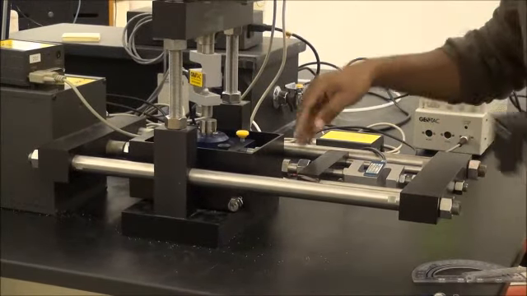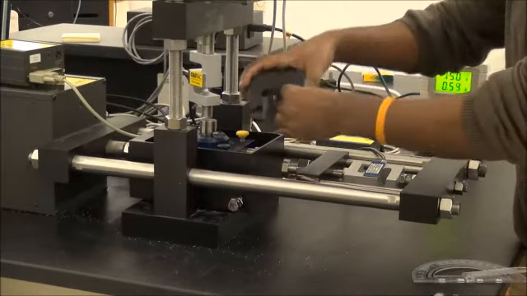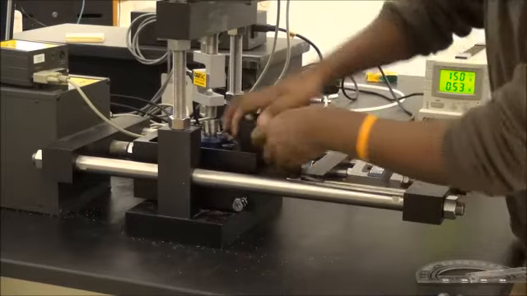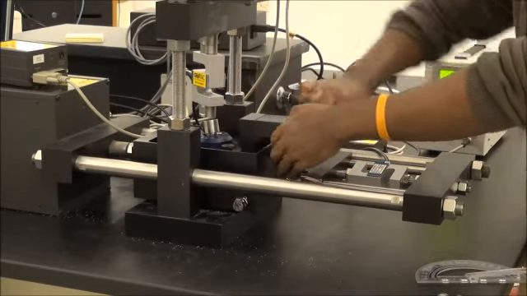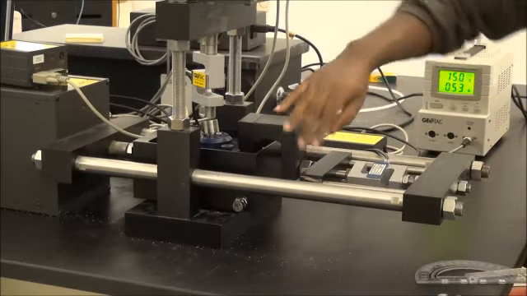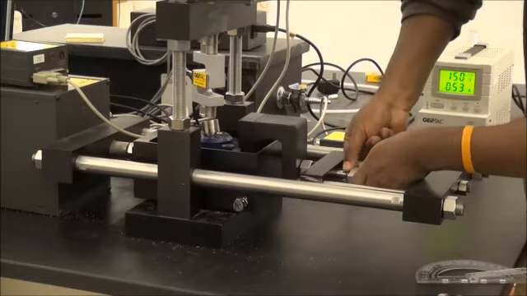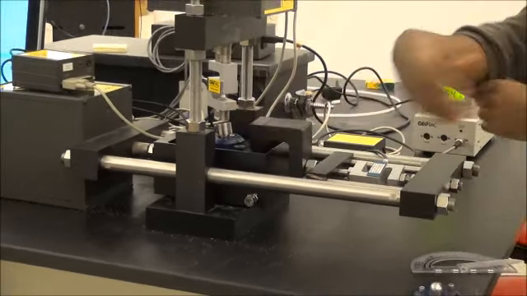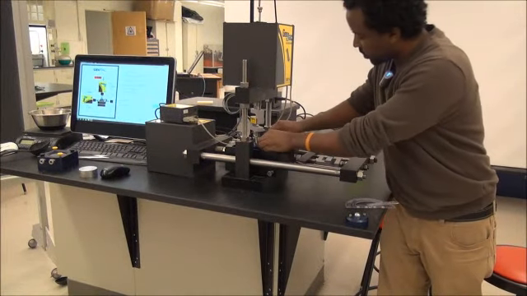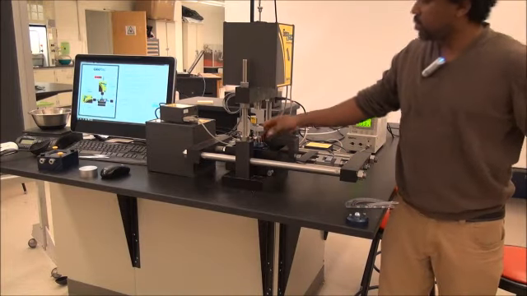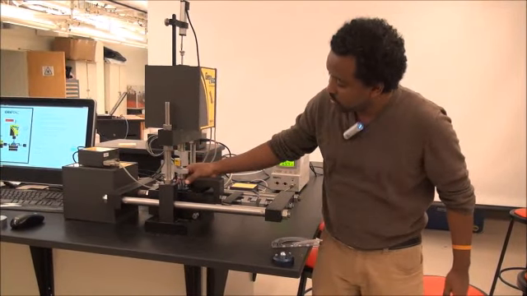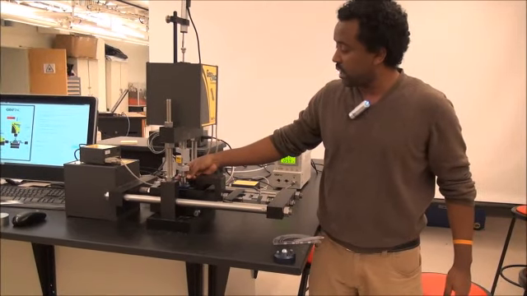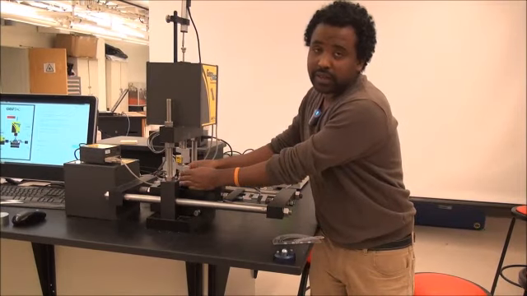Then the next one is called a reaction ring, which connects this part with our sample. Make sure that all the bolts are tight enough to make a good grip with the specimen box and the horizontal loading part. Once everything is set, you need to bring the vertical load down to the level of 1/8 of an inch and make it level enough before you start your test.